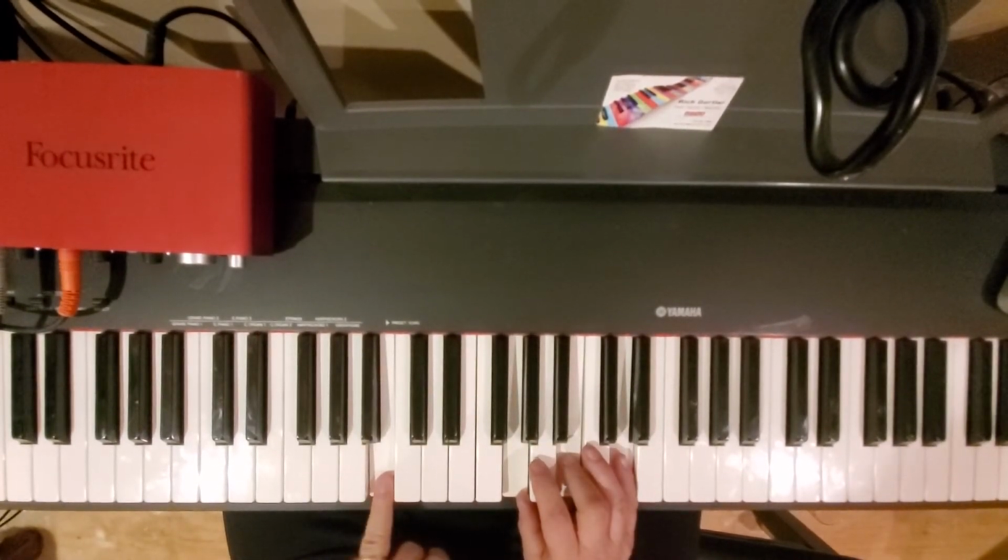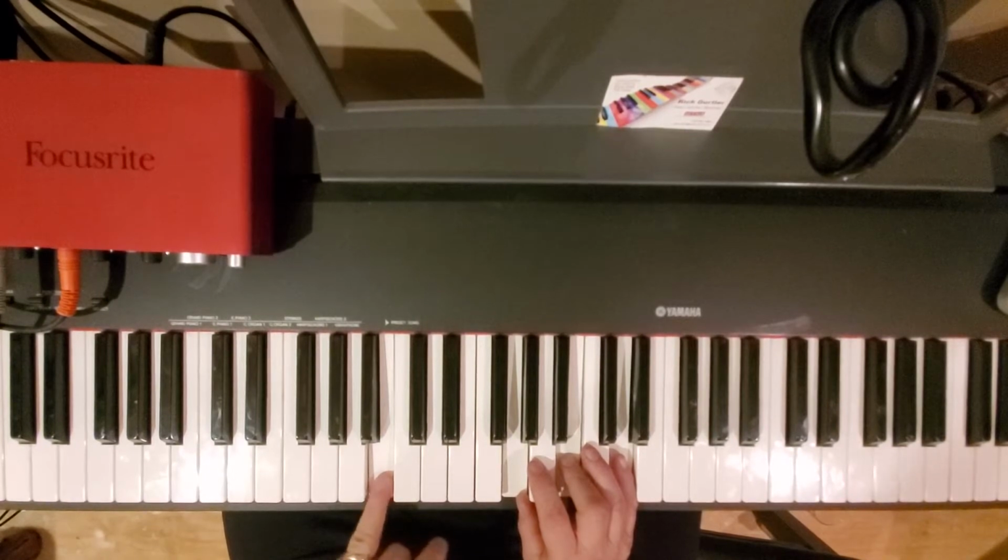And there's that, always that transition chord that'll get us back to the next verse.